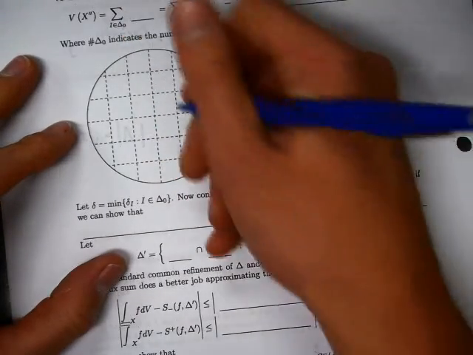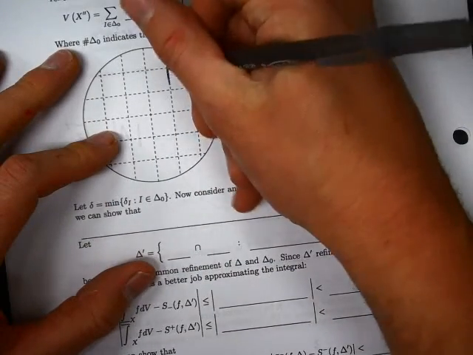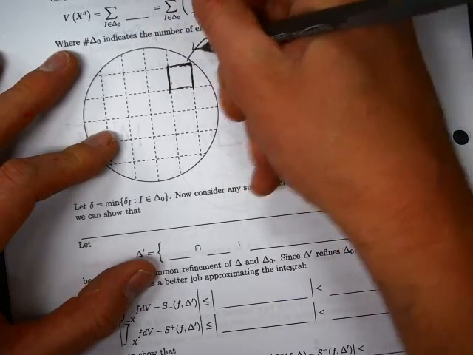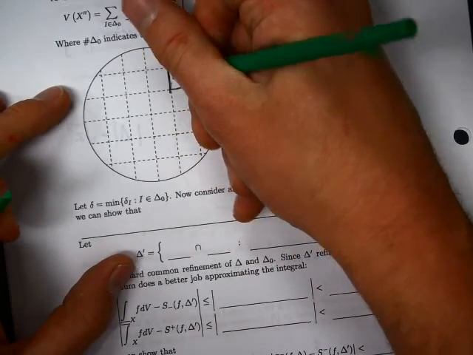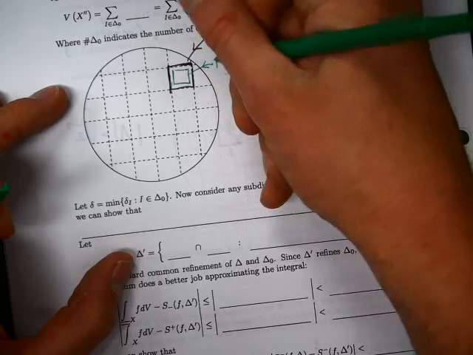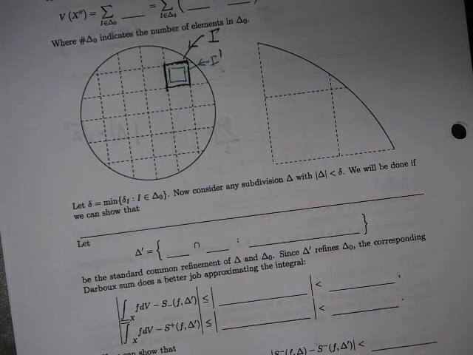So if there's one of these I's, then I prime is contained in I. The difference between the volume of I and the volume of I prime is as small as I want to make it.